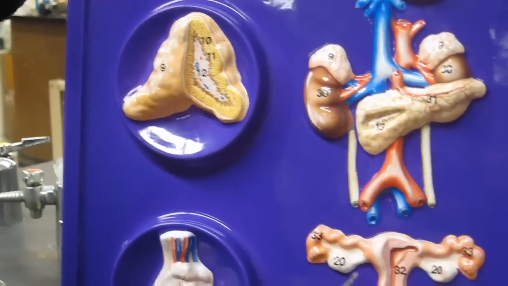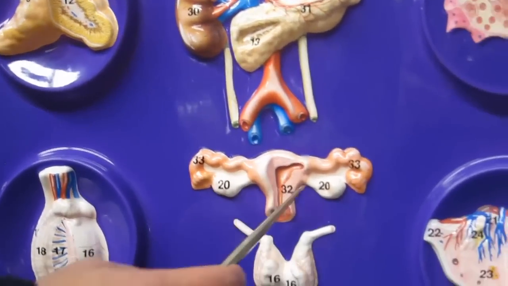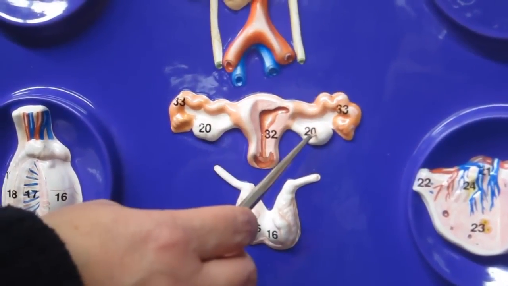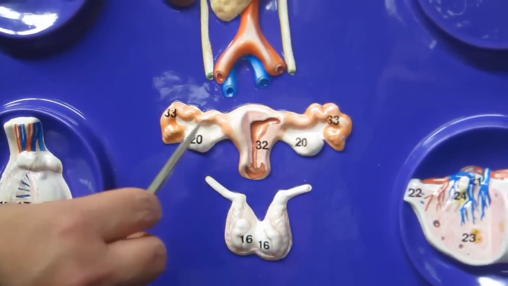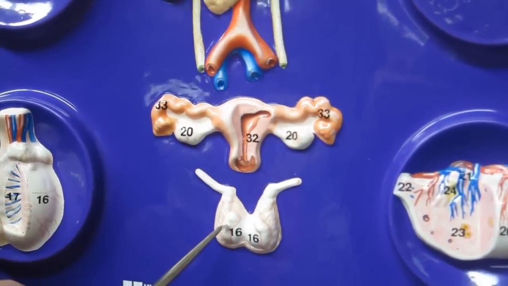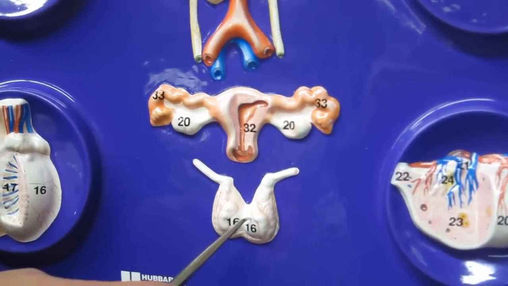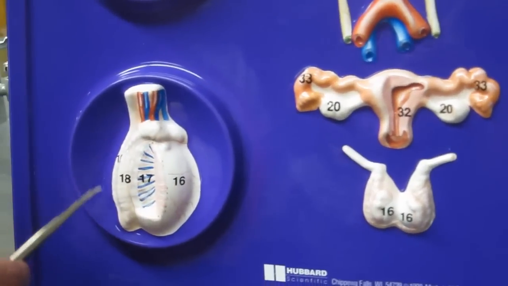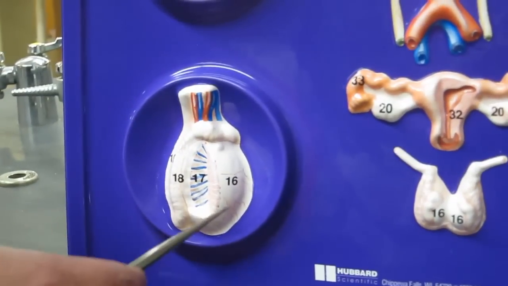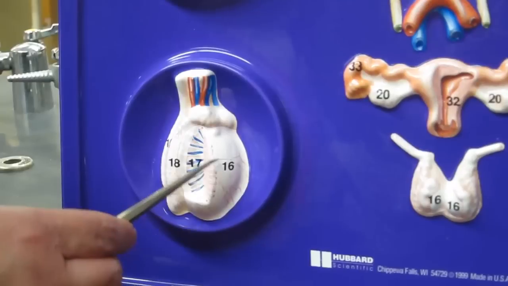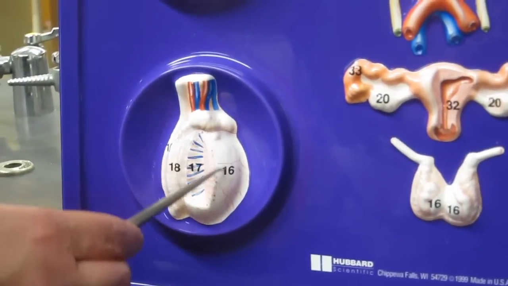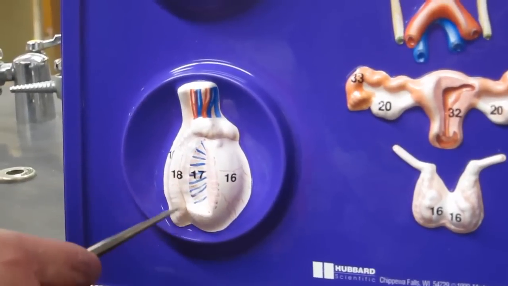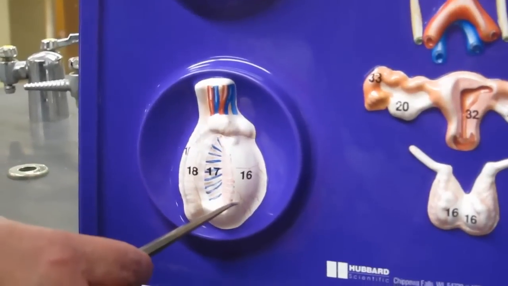Okay, let's drop down to the bottom here, and we have our reproductive organs, the ovaries, which you can see here, along with the uterine tubes and the uterus, and the testes, which you can see here. Okay, here's an enlargement of the testis. The hormone that's produced in the testis is testosterone, which is important for production of sperm, as well as secondary sex characteristics during puberty in males.